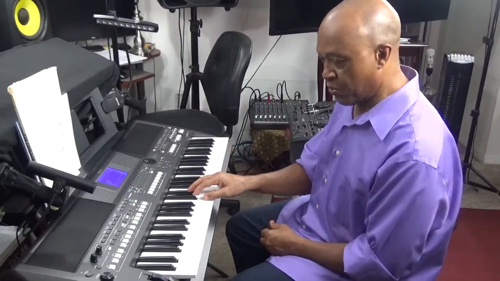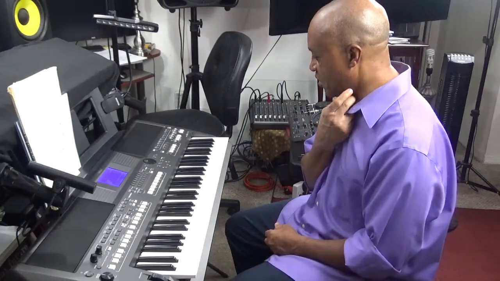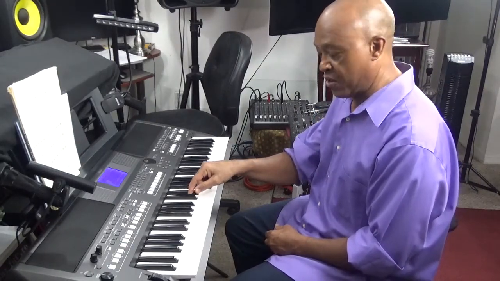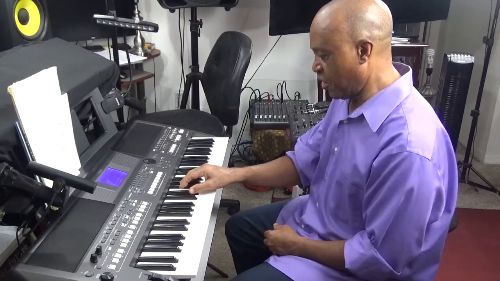Now let's move to C sharp because we're practicing chromatically. To move to C sharp, you play natural C, and C sharp is the next note closest to C, which is the black note C sharp. So C sharp. Now it's the same thing.